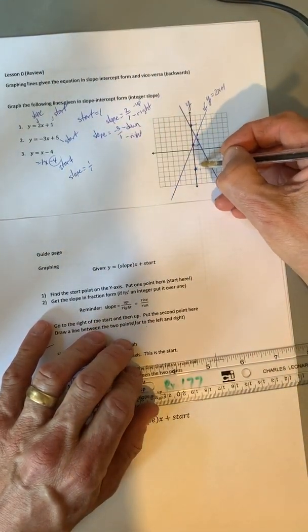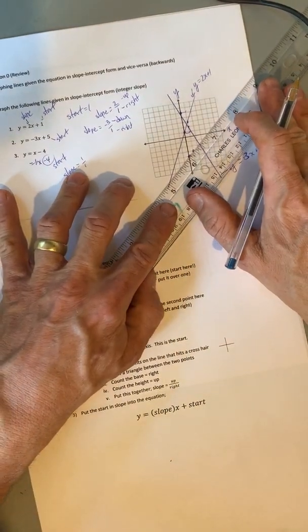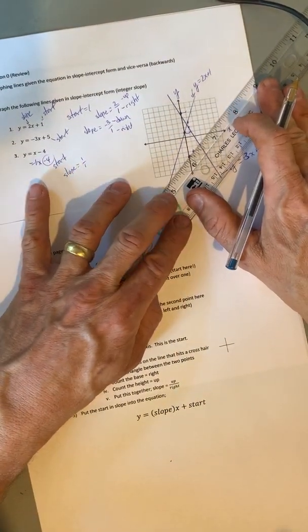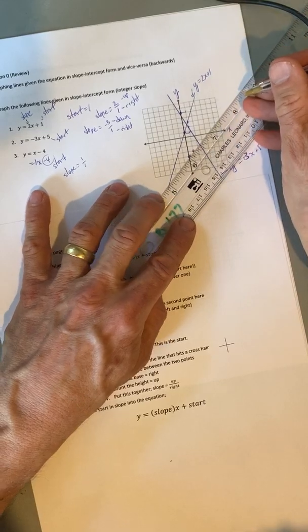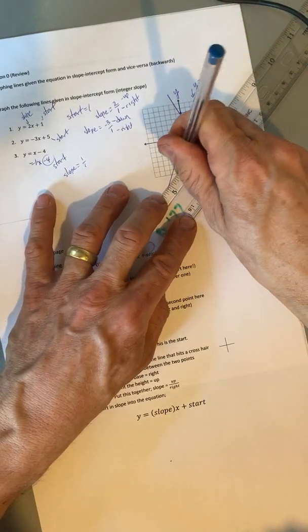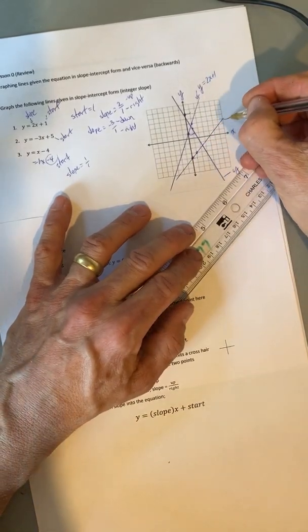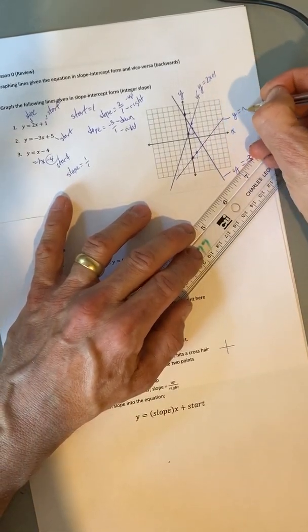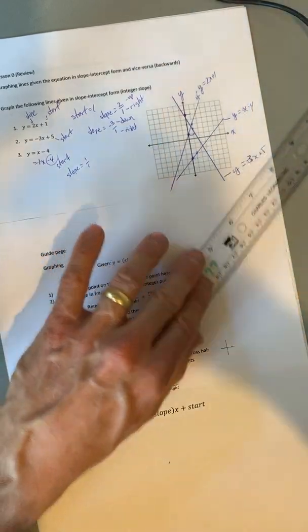So over 1, up 1, we do a dot. We get out a ruler, over 1, up 1, over 1, up 1. We draw a straight line. Let's make sure we label that one: y equals x minus 4.